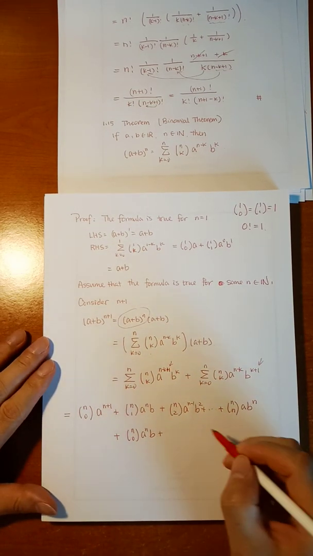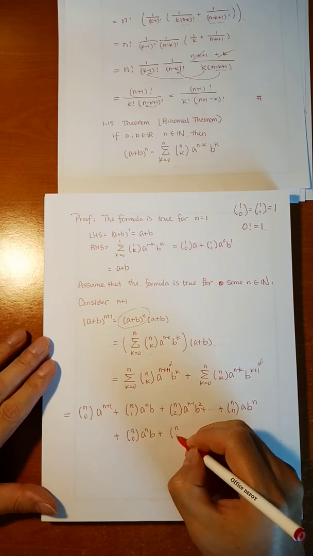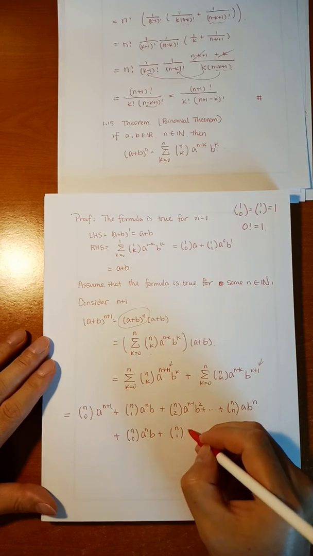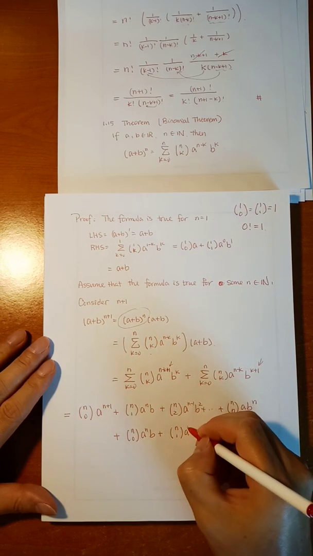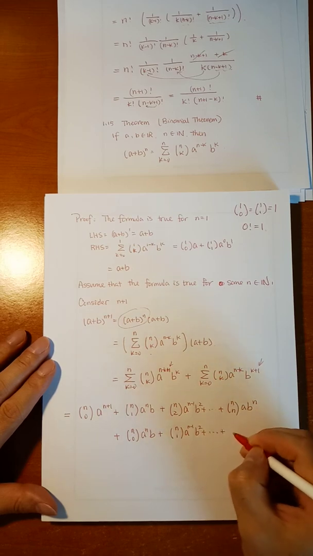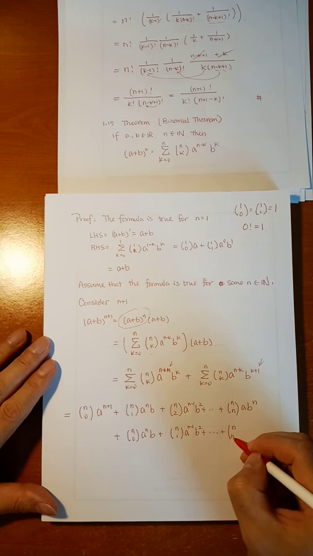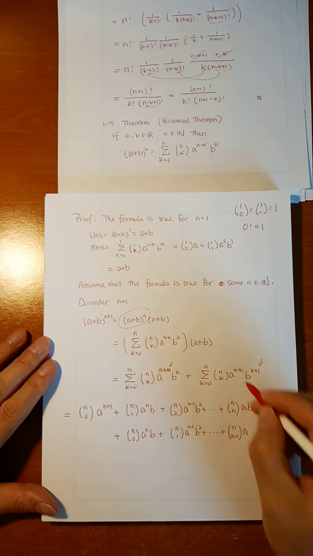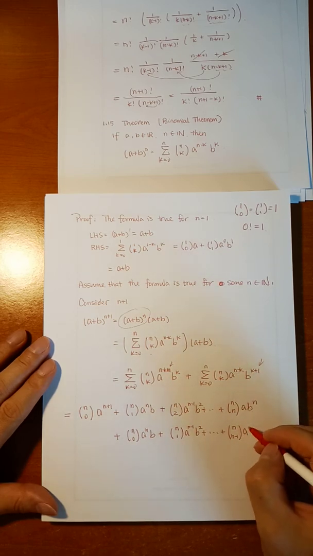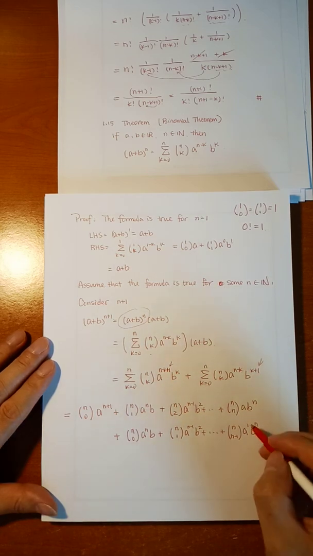And then continue. When k is 1, n choose 1, a^(n-1), and b squared. When k is n minus 1, this is 1, and this is n, n minus 1 plus 1 is n.